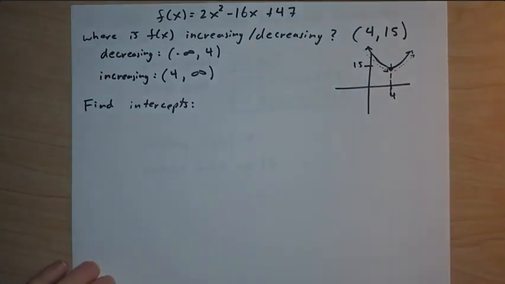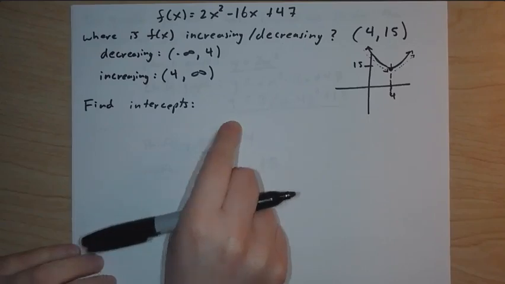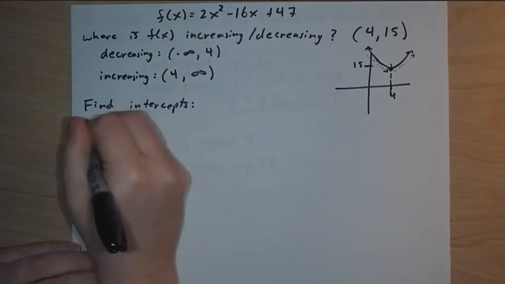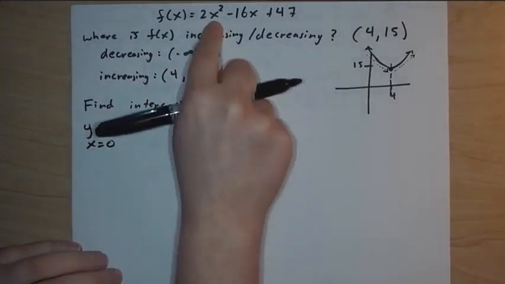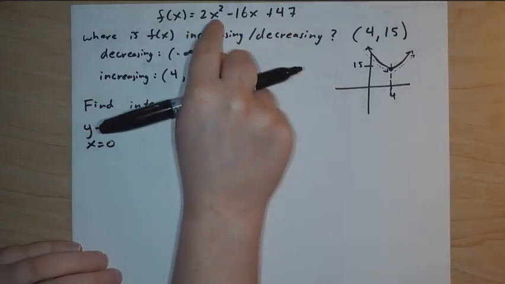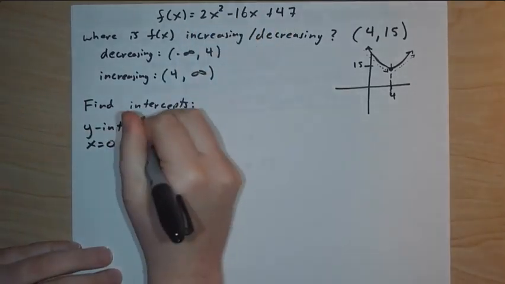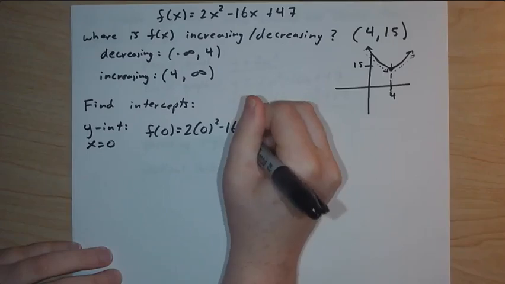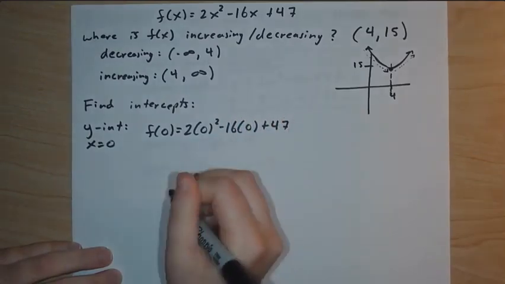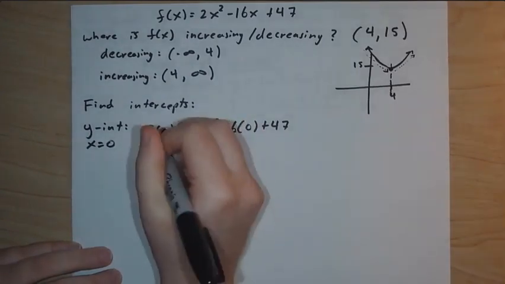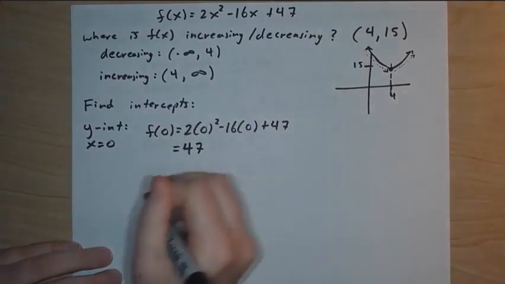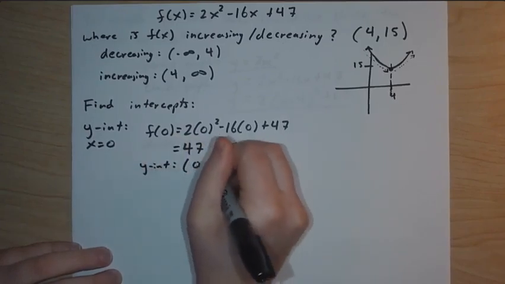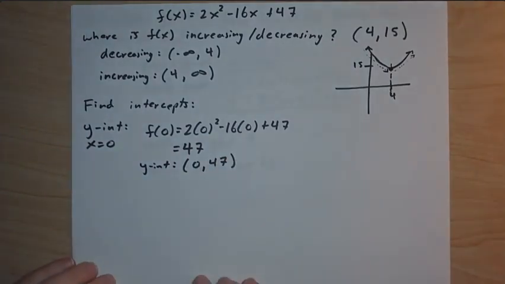So the last thing we want to do is find our intercepts. We're first going to find our y-intercept. Our y-intercept is when x is equal to 0. So in our function up here, I'm going to insert 0 into each of our x's. So f of 0 is equal to 2 times 0 squared minus 16 times 0 plus 47. And this will be 0, this will be 0. So we find out that this is just 47. So our y-intercept is the point (0, 47).